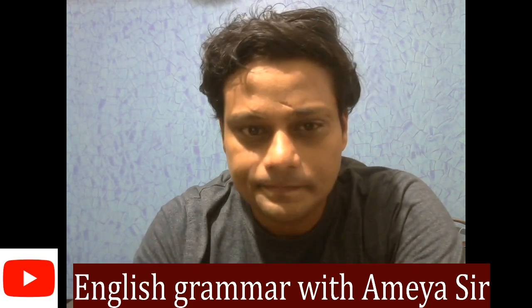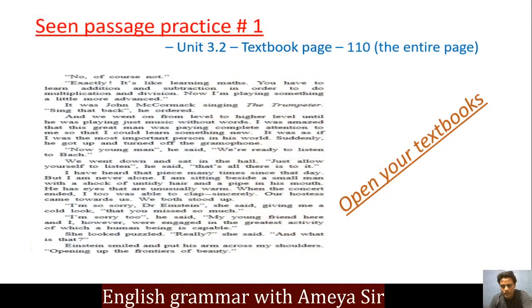Let's start with the first. This is the passage, guys, and the textbook page is 110. So I want you to open your textbooks now. Go to page 110. You would see that this one is the passage, the entire page 110. It's the lesson, The Night I Met Einstein. Unit 3.2, as you can see, is mentioned here, and the entire page 110 is your passage. Use your textbook, it doesn't matter if it has some entries. Now I think we can start with the first set.